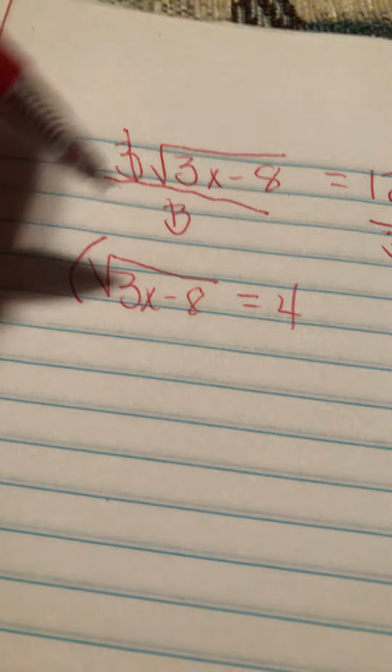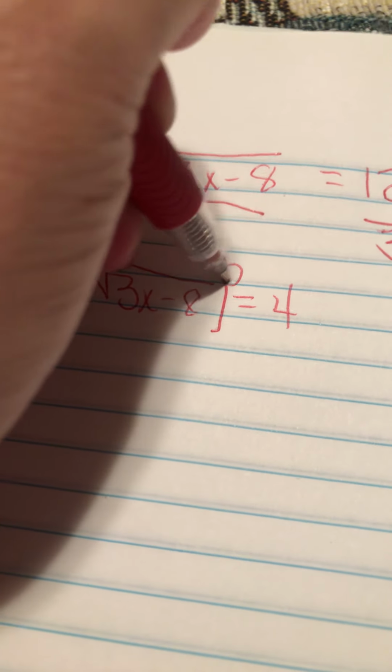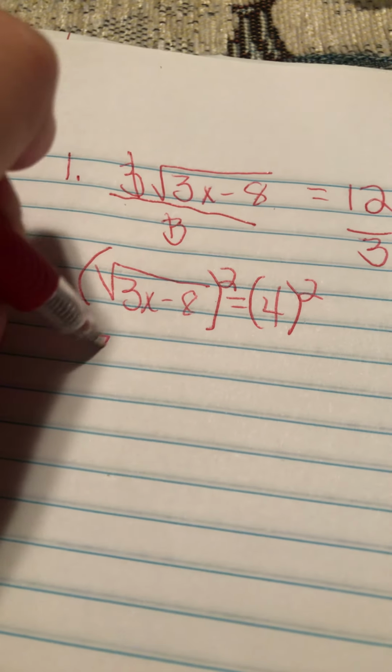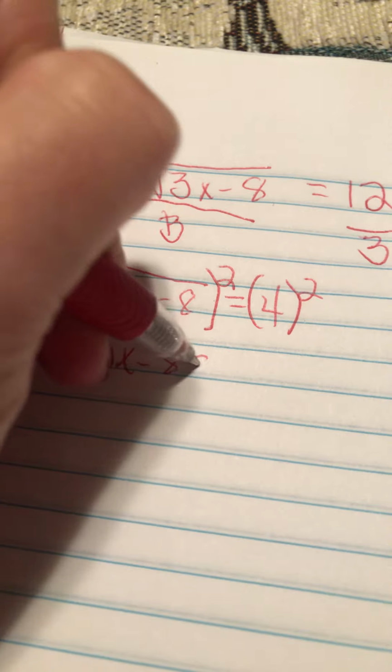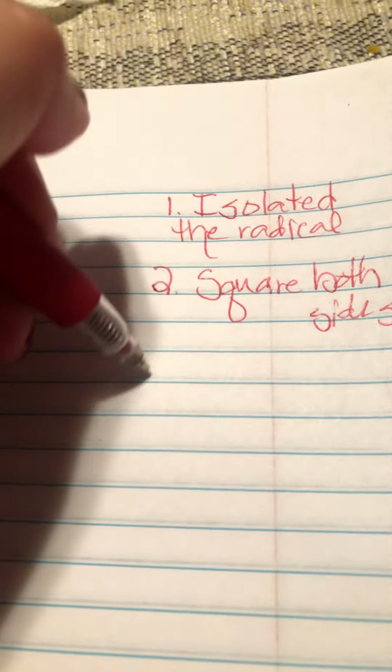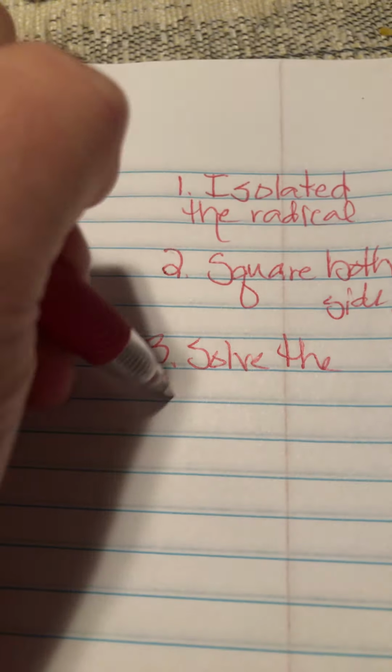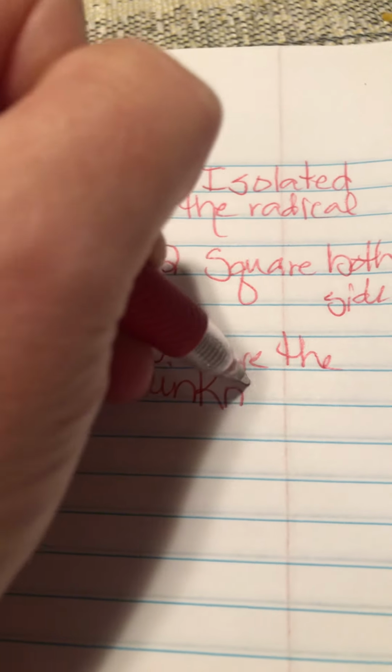So that'll be your step number 2. I'm going to put parentheses completely around the radical and square it, and then around the 4 and square it. So the square root of 3x minus 8 squared is actually 3x minus 8, and the square of 4 is 16. And then step 3, solve for x, or solve for the unknown, which is going to be x, or whatever your variable happens to be. So I'll just put in parentheses x so you'll know.